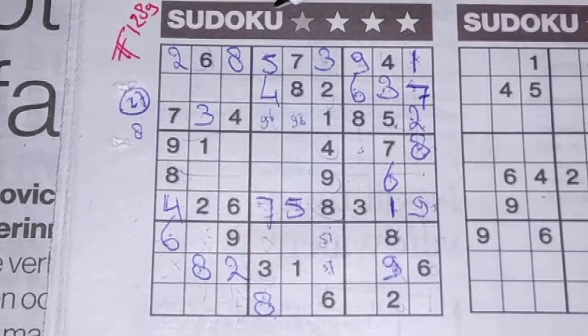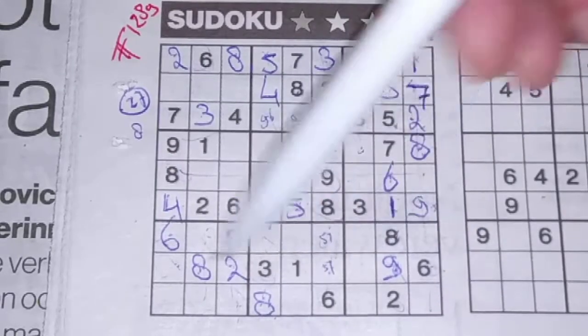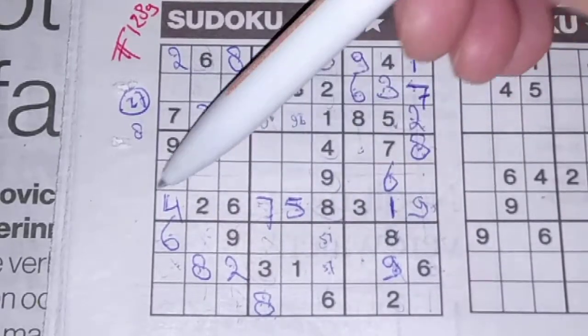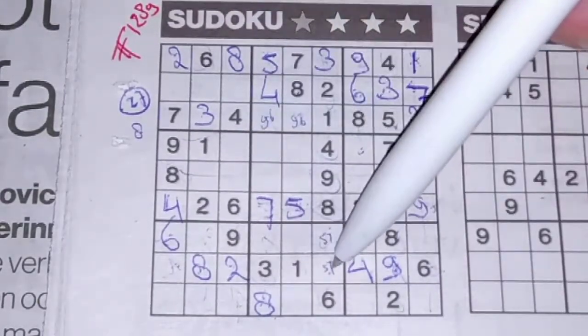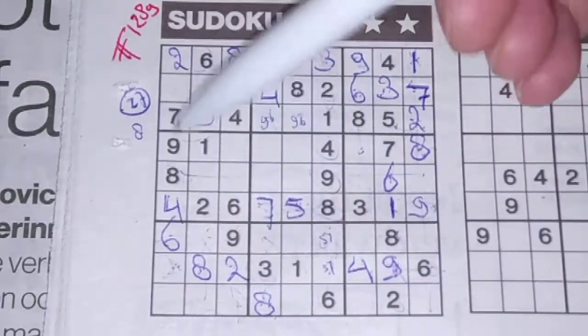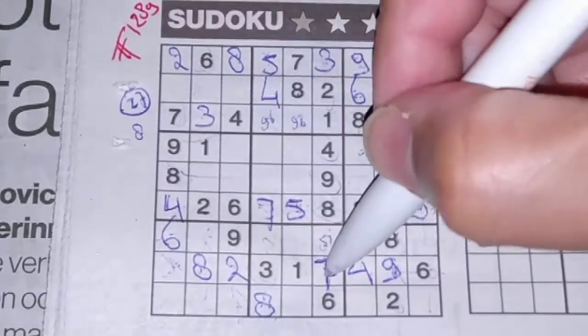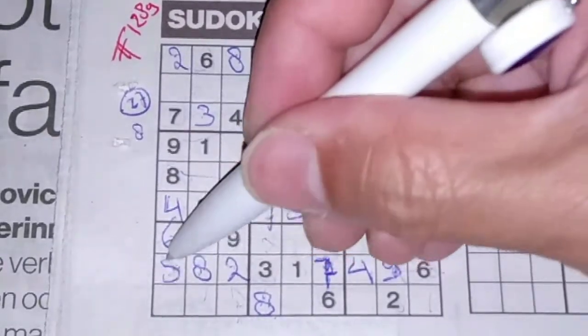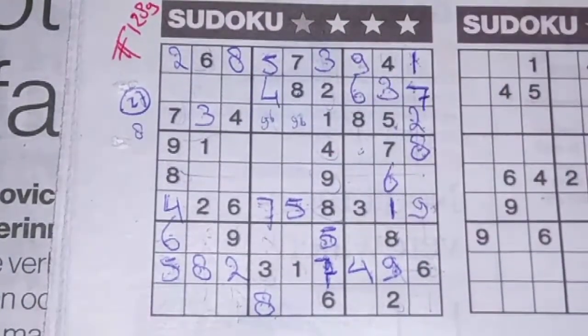How about the number? These 2 numbers in this row. One of the missing numbers is a 4. We see here 4, so no 4 there. 4 should be here. 5 and 7 are left in this row. We see here 7, so no 7 there. 7 should be here. And the 5 goes there. 1 number left in this column for the number 5.